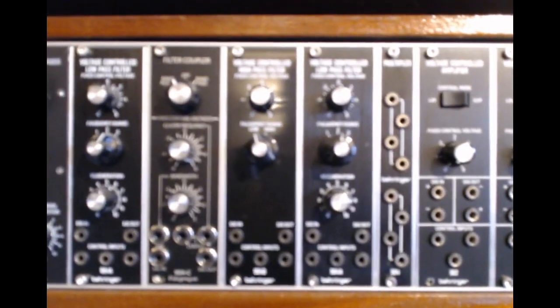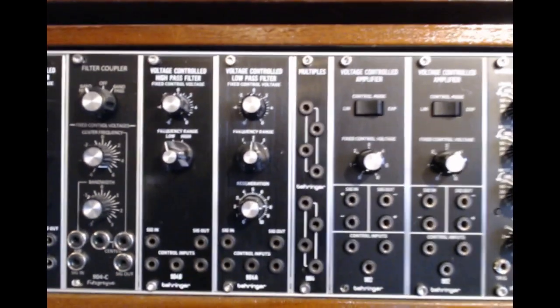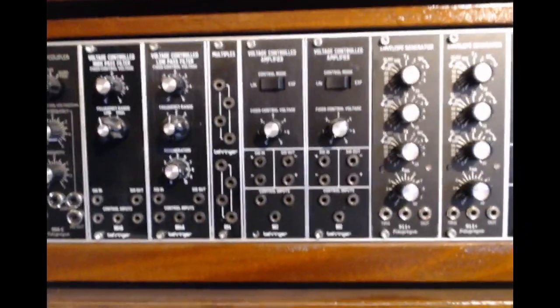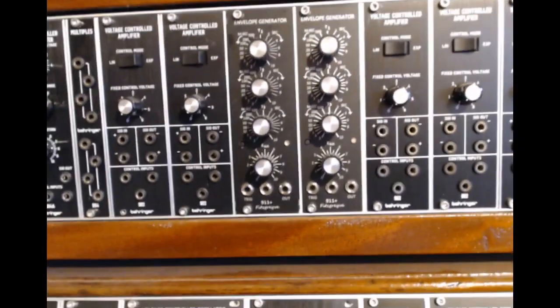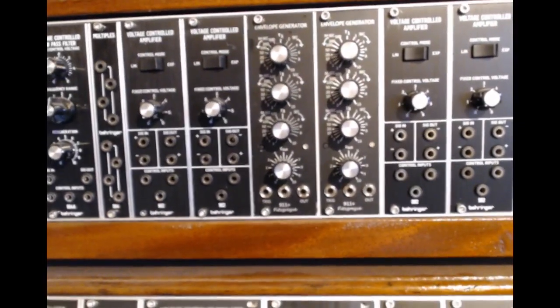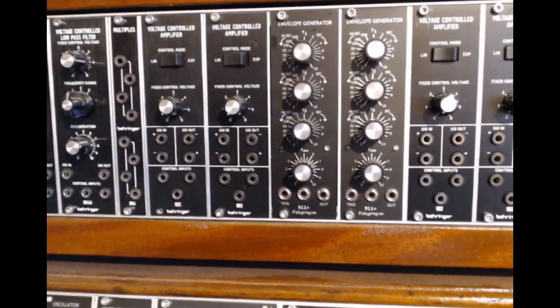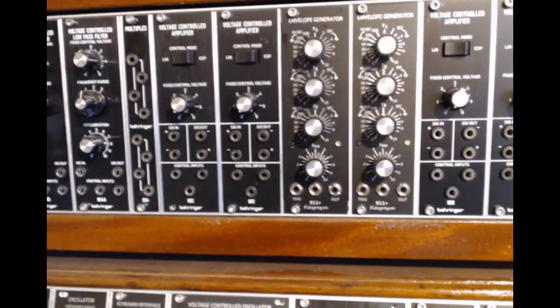Then a 904B, then another 904A, but this has the AM Synths daughter board with improved accuracy capacitors on it. Multiples, 2 Behringer 902 VCAs, 2 of my 911 plus envelope generators, which are PIC-based digital emulations of the 911.